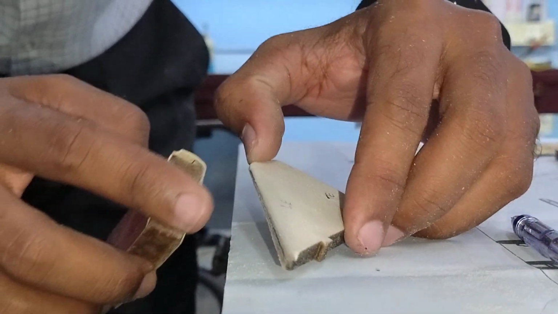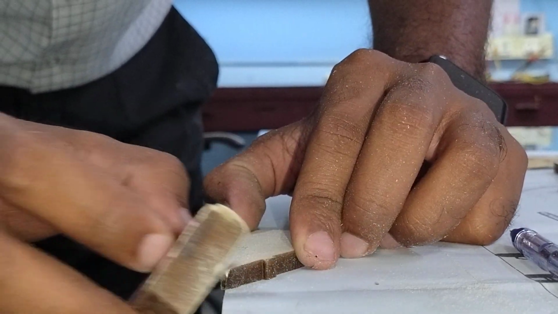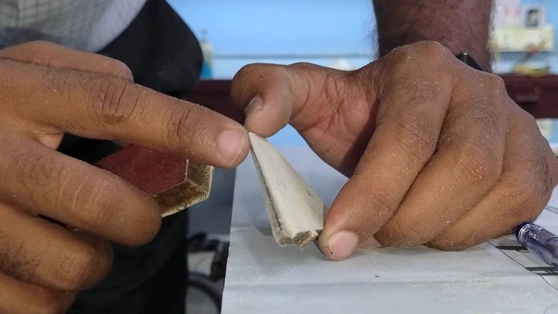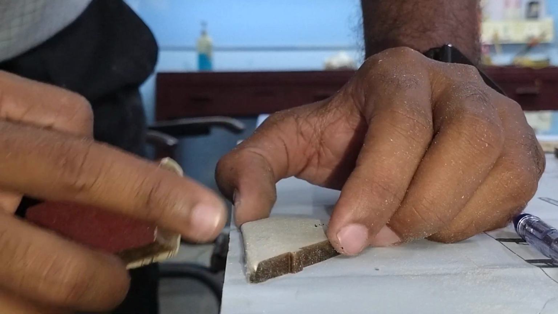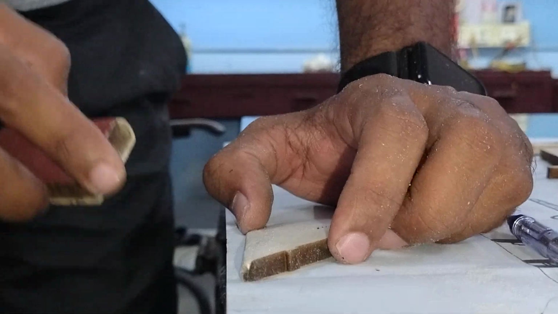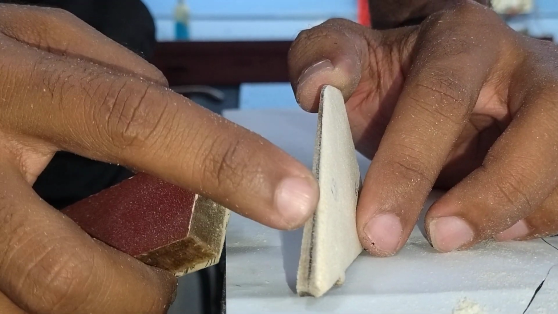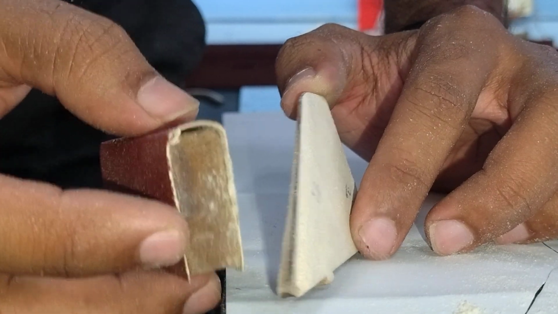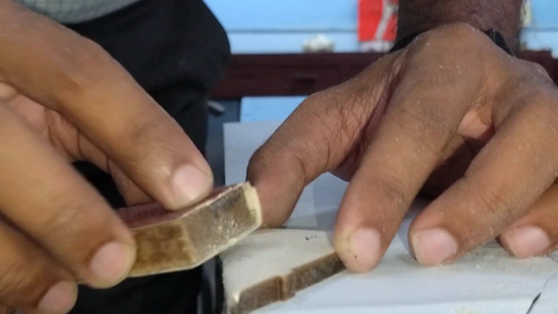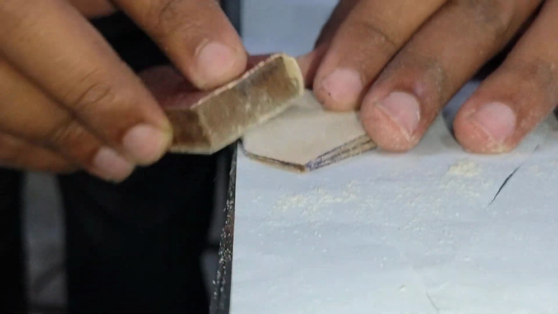Make sure you do sanding till the center line only. Do not cross the center line, and make sure that your center line doesn't get erased by your sanding. Once you reach the center line, flip the part and start similar sanding on the other side.